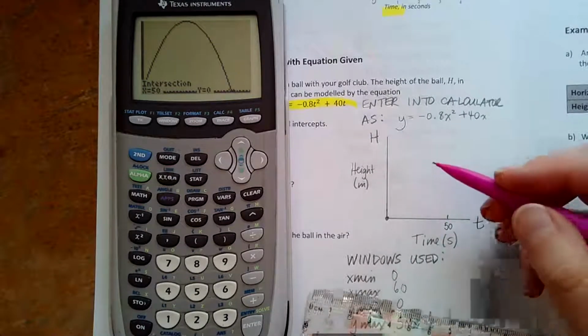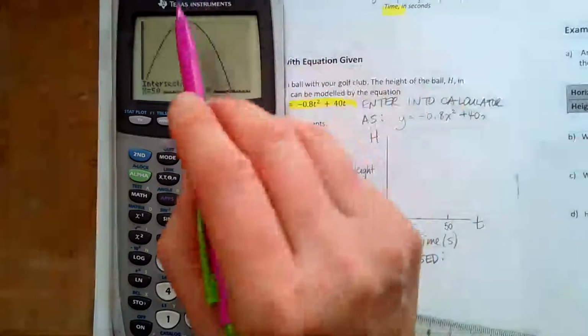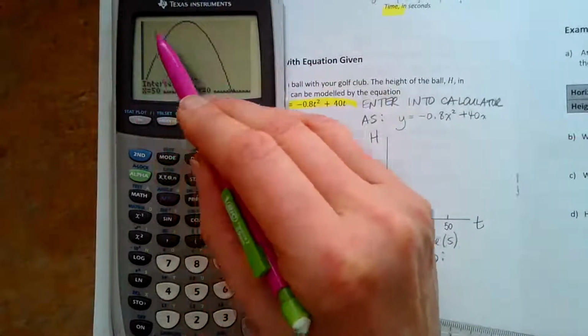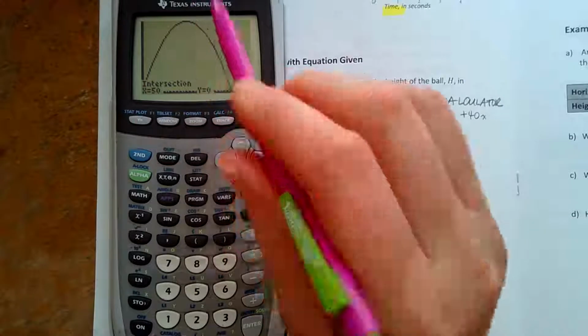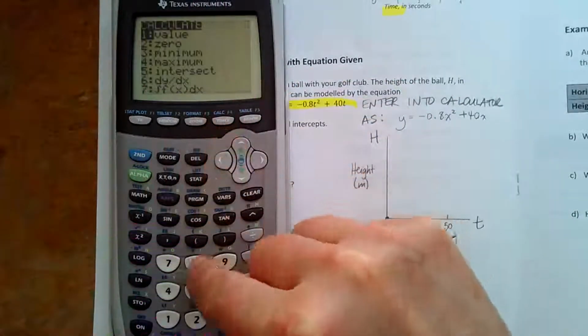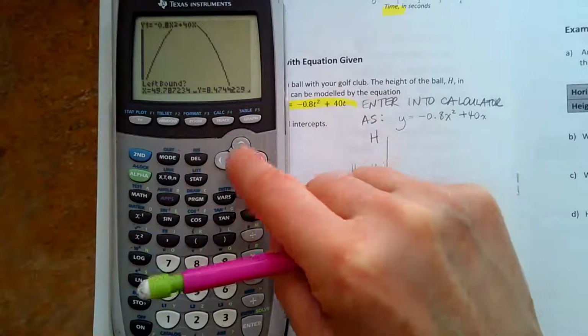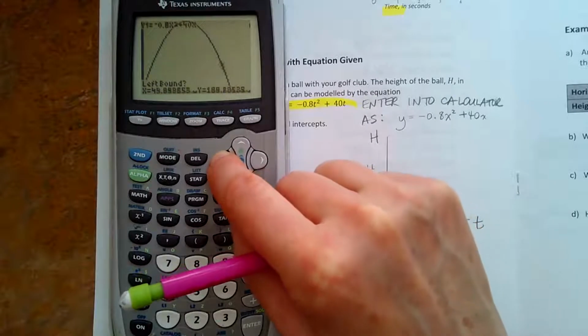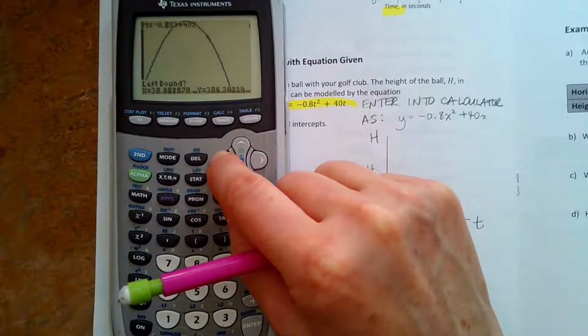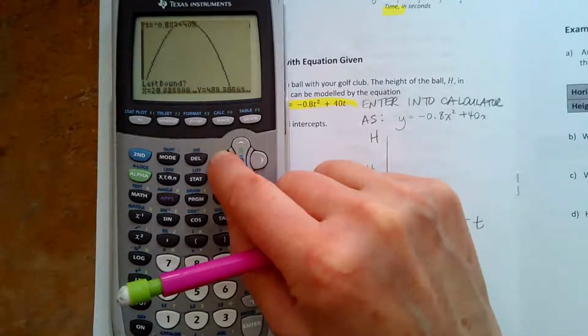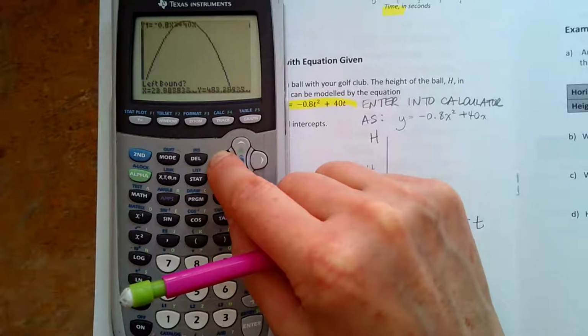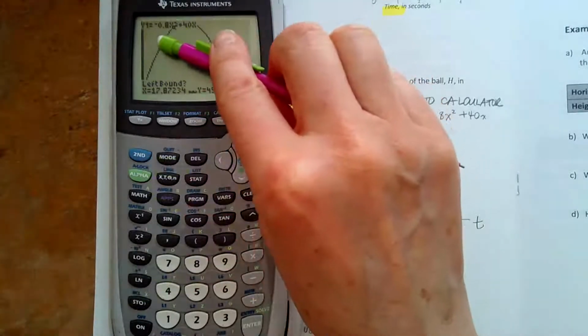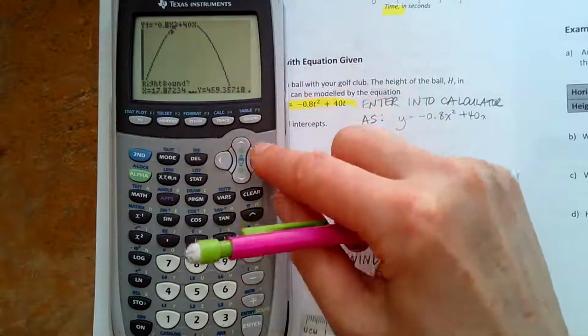Now, halfway between should be my vertex, but let's just figure out what the vertex is. If it's a downward parabola, this will be a maximum. Press number 4. So I have to move to the left of the vertex, right? The turning point. Okay, as long as you're anywhere to the left, press enter.